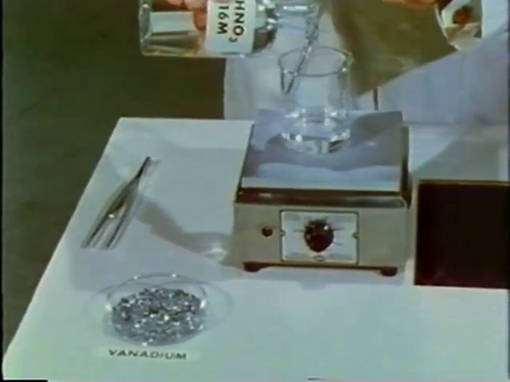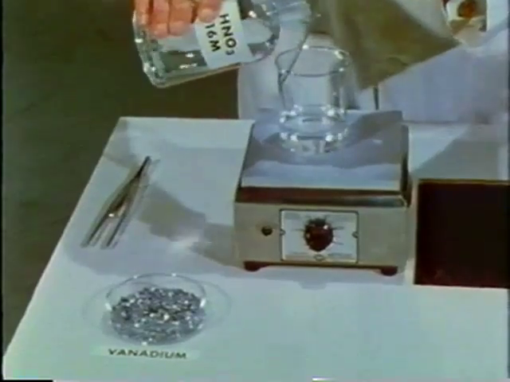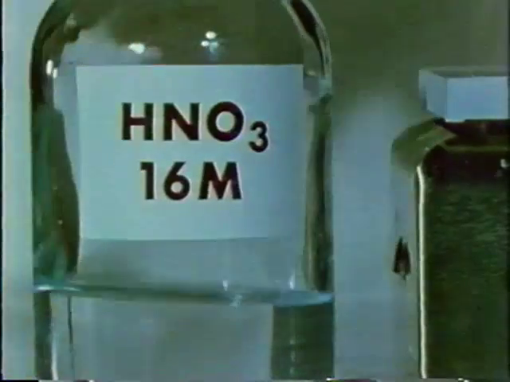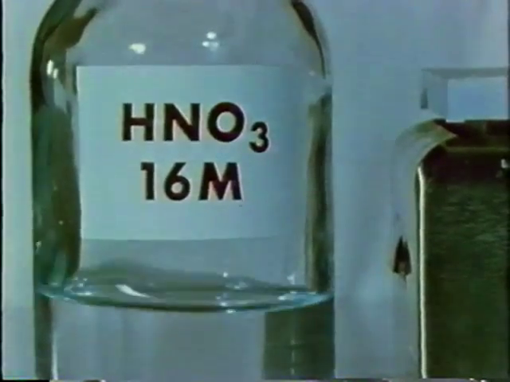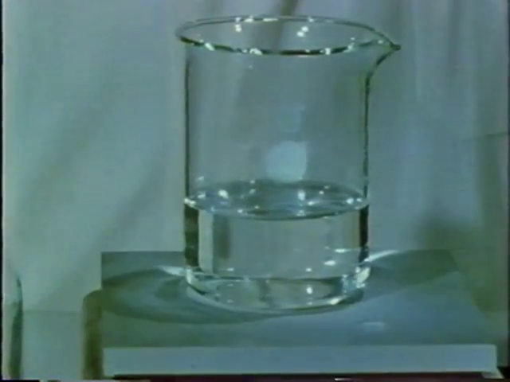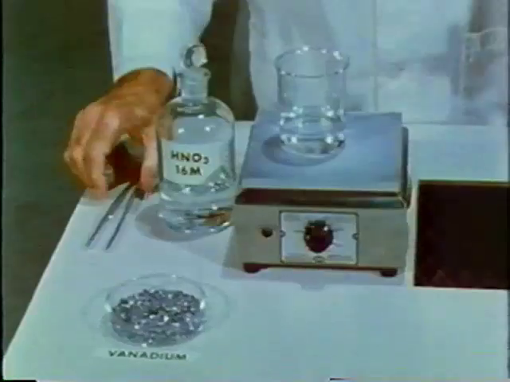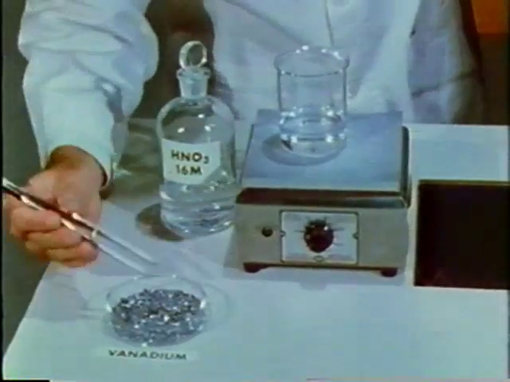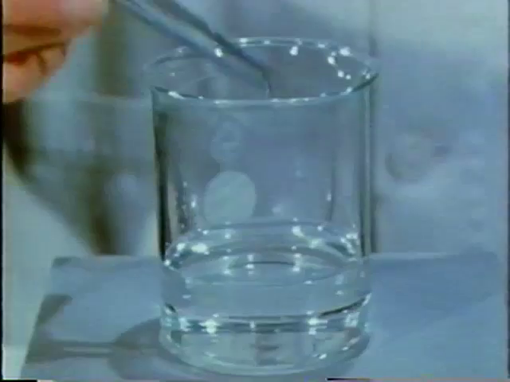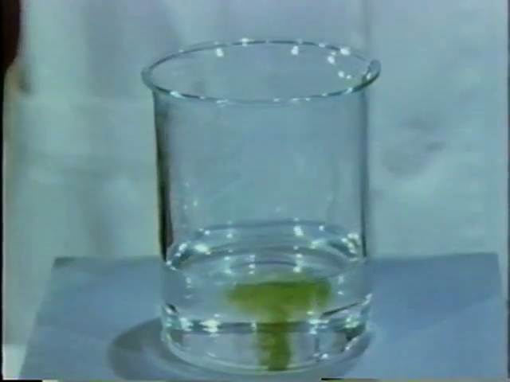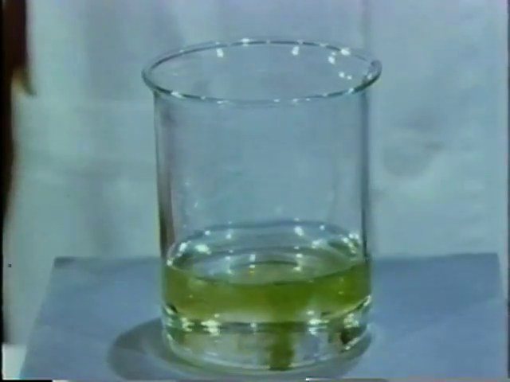Like most metals, vanadium reacts with many oxidizing agents. Nitric acid is an especially strong one. The nitric acid is heated on this plate to increase the rate of reaction. The metal reacts with the nitric acid and dissolves.